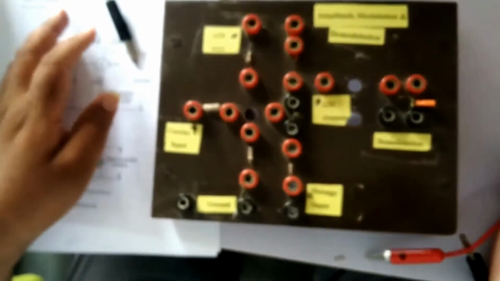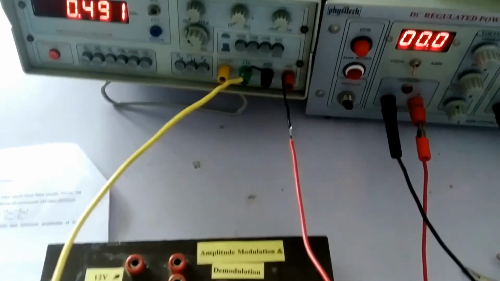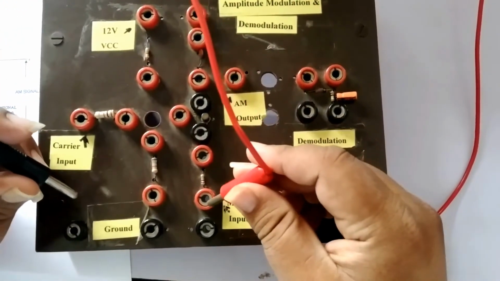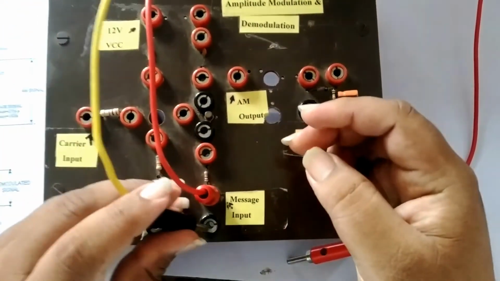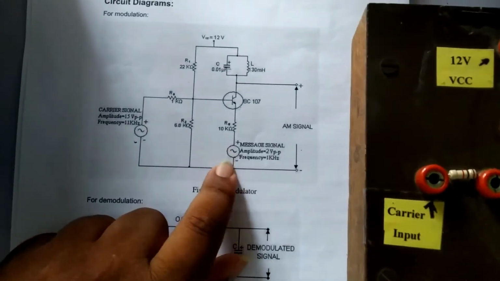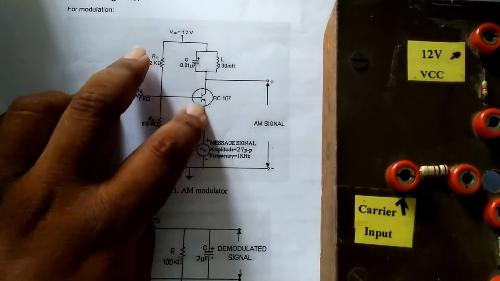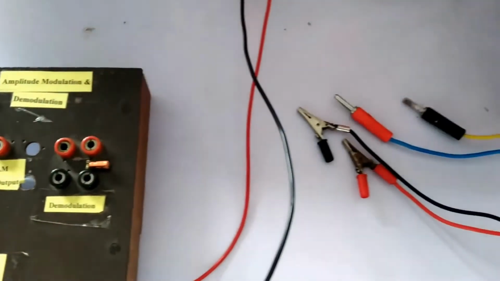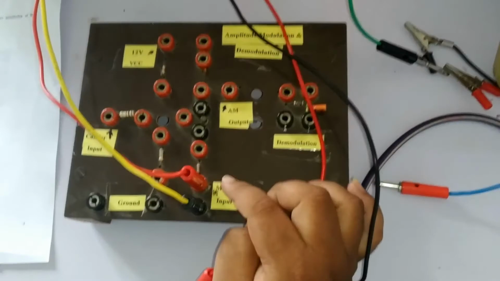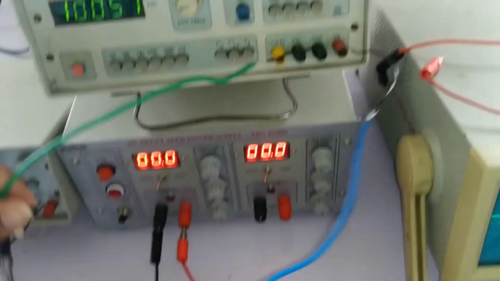That was by measuring the carrier signal and the modulating signal. Now, the 500 Hz modulating signal, the output of this function generator, is connected to the message point like this. That is on the emitter side according to our circuit diagram: the message signal is applied through RE to the emitter. After applying the message signal, we have to apply the carrier signal, and here we have to take it from the second function generator.